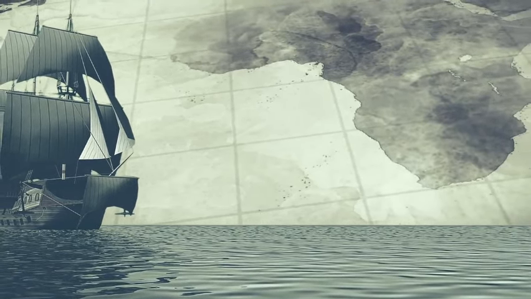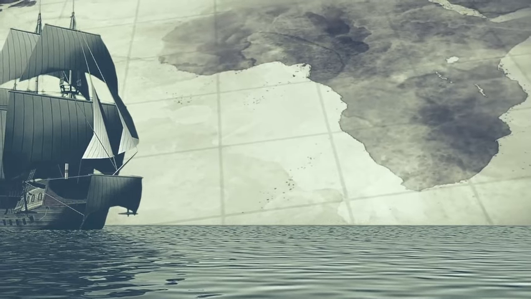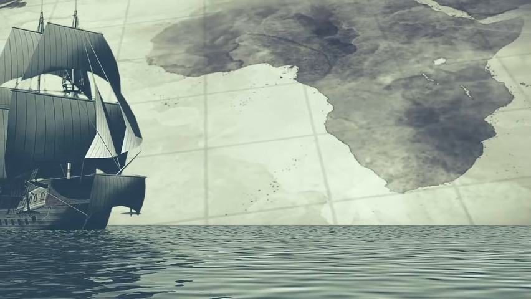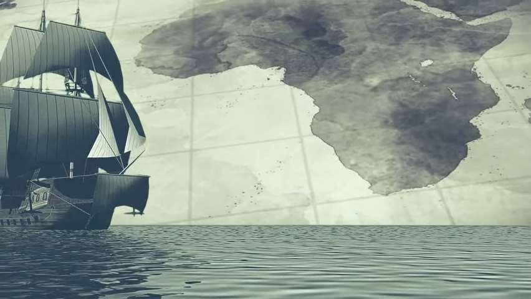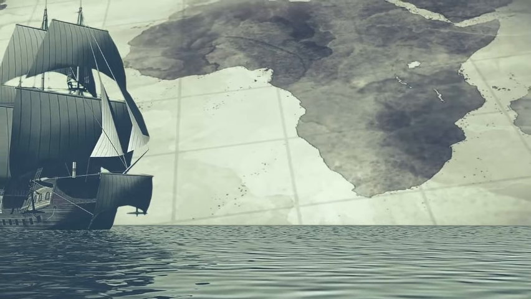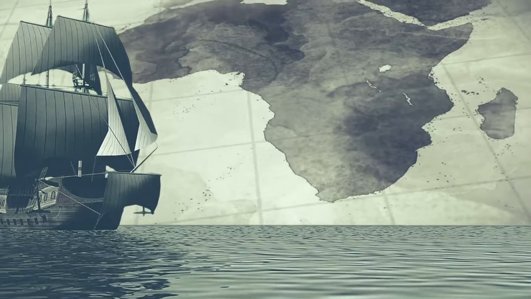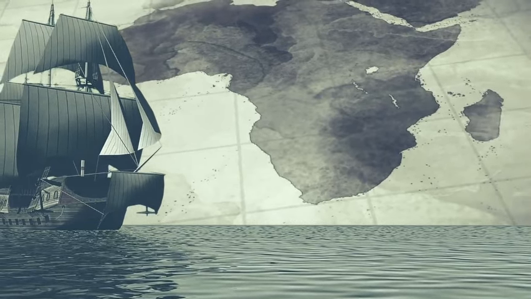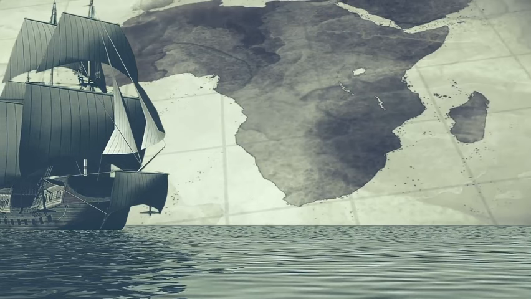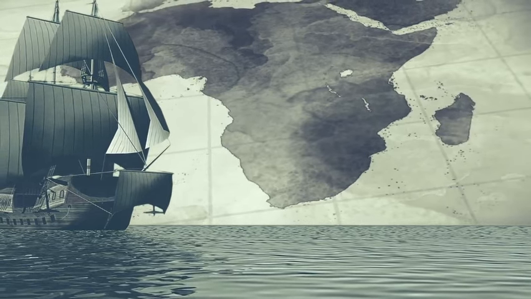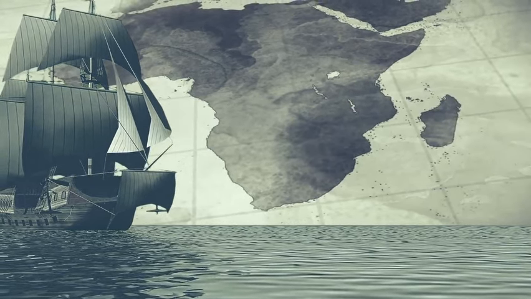The Middle Passage, specifically, refers to the second leg of this triangular trade. It was the journey that transported enslaved Africans from the West African coast to the New World. The conditions of this voyage were horrific, characterized by extreme overcrowding, unsanitary conditions, and inhumane treatment.